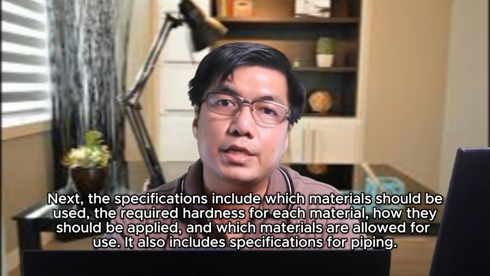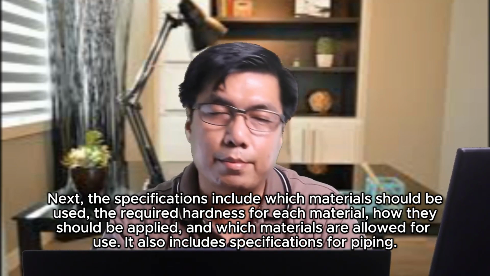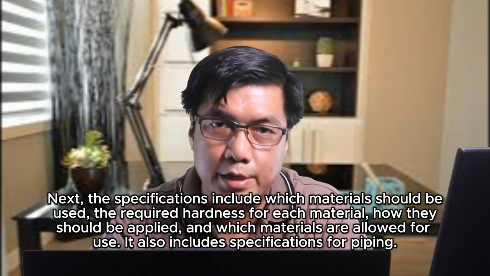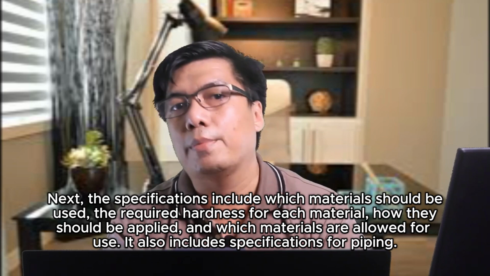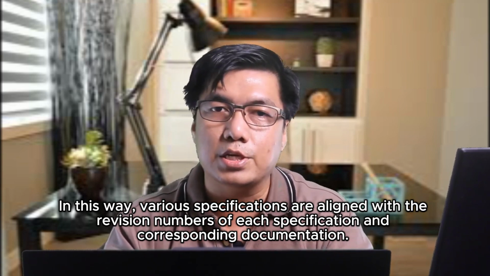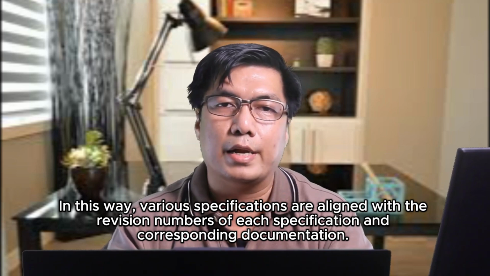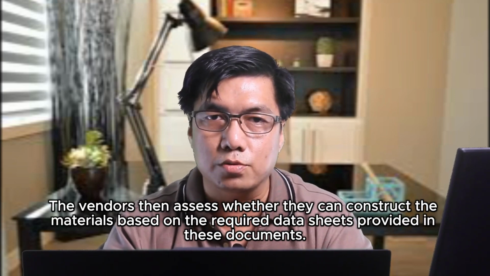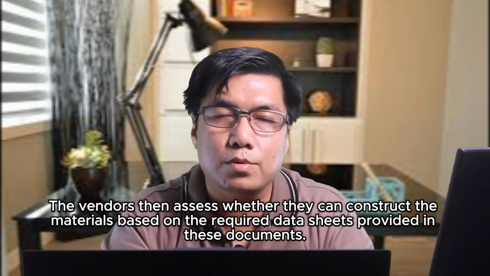Next, the specifications include which materials should be used, the required hardness for each material, how they should be applied, and which materials are allowed for use. It also includes specifications for piping. In this way, various specifications are aligned with the revision numbers of each specification and corresponding documentation. The vendors then assess whether they can construct the materials based on the required data sheets provided in these documents.